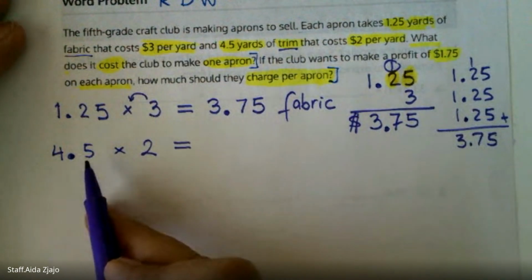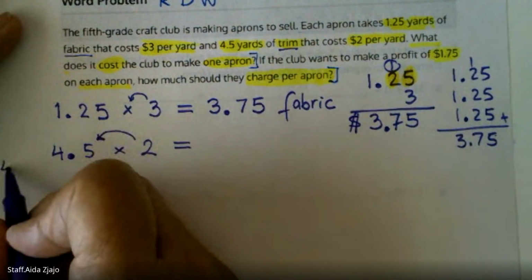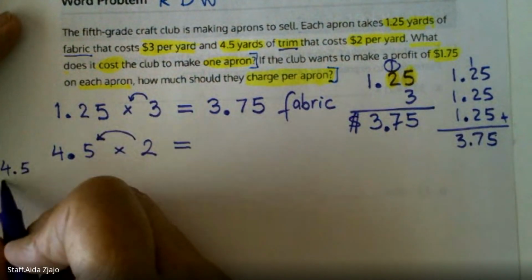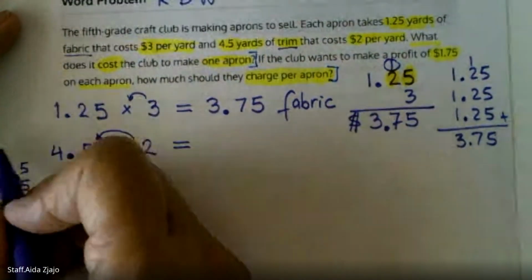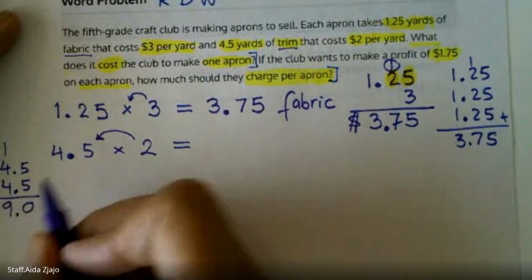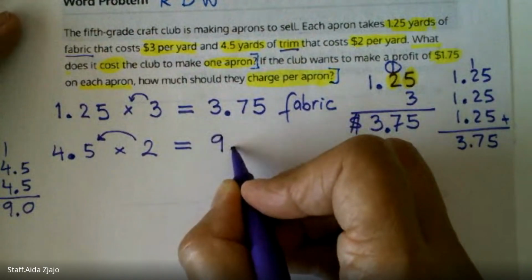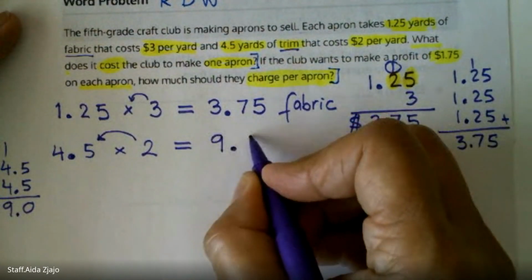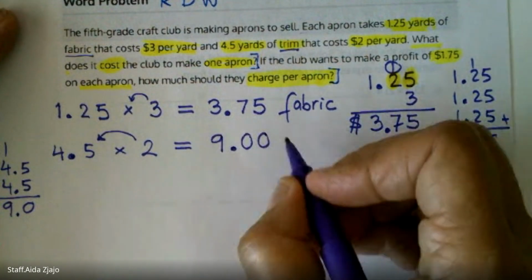The same thing here. Two groups of 4.5, 4 and 5 tenths plus 4 and 5 tenths, makes 9. If you know 4.5 and 4.5 makes 9, you can see this as $9. So that is trim.